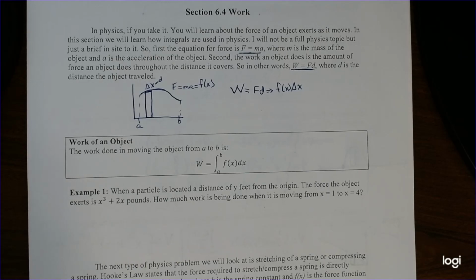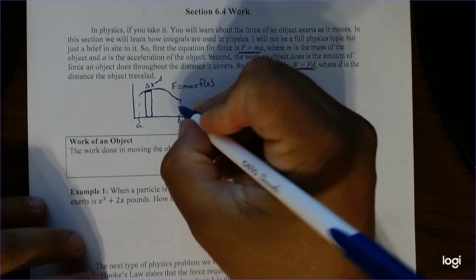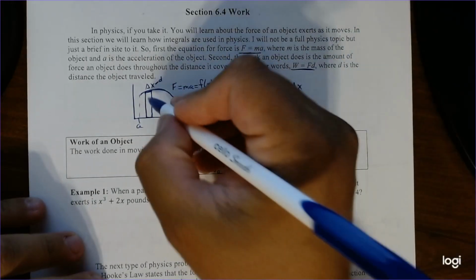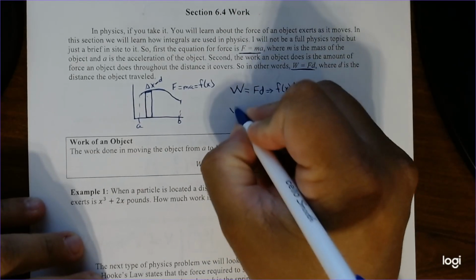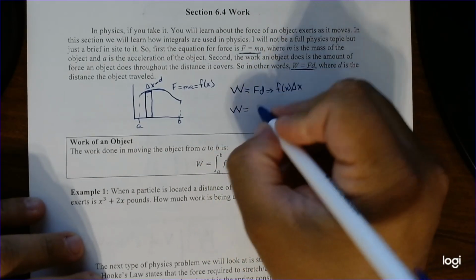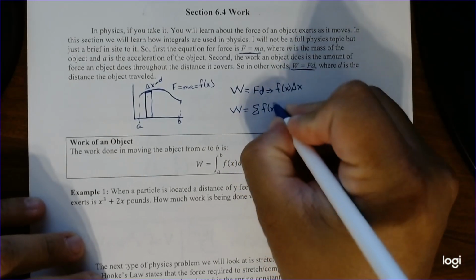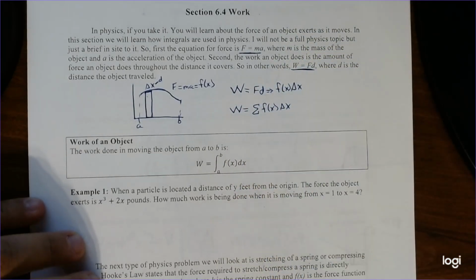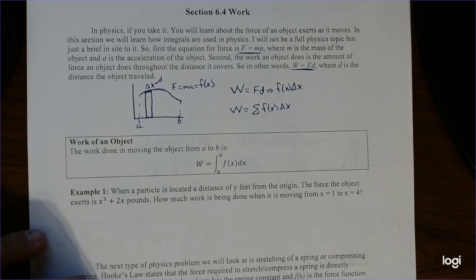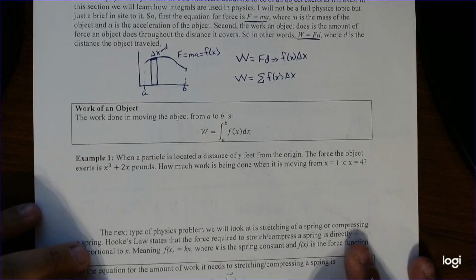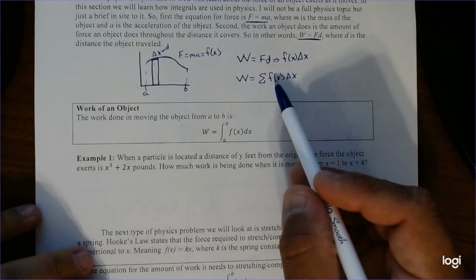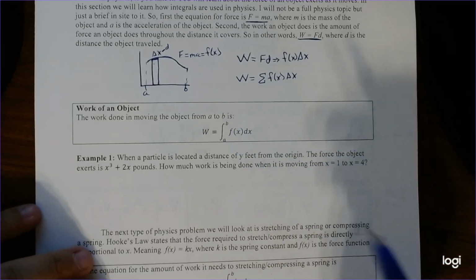Again, we want to find the total amount of work, and that's just the work at one particular value. Therefore, the total work is going to be equal to the sum of all these individual pieces put together. Well, from our fundamental theorem, that represents an integral.